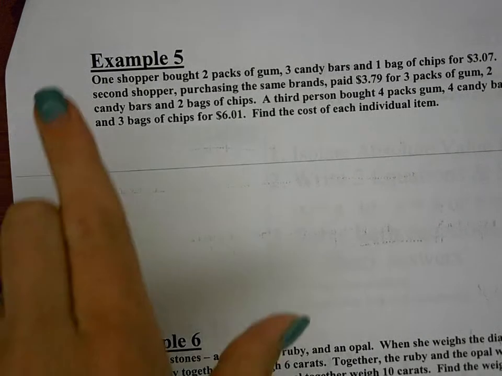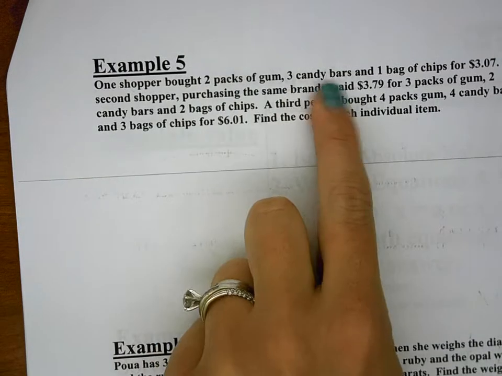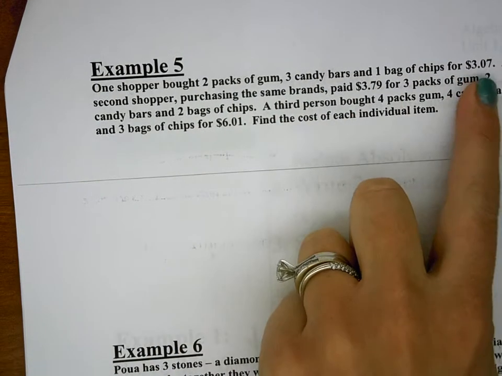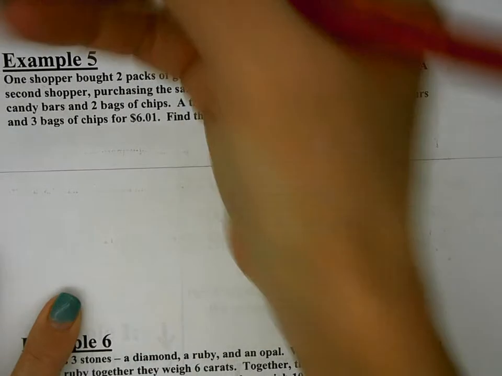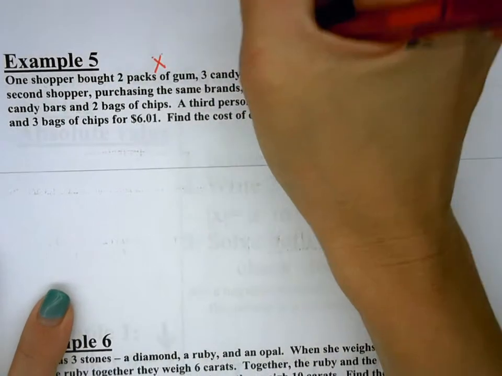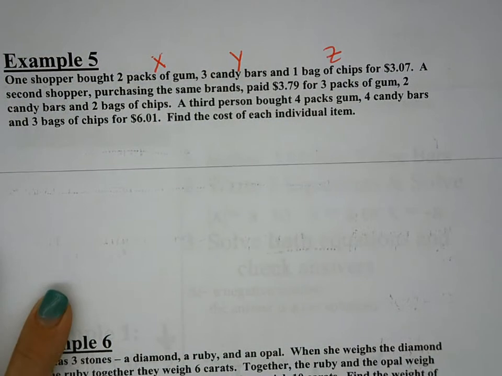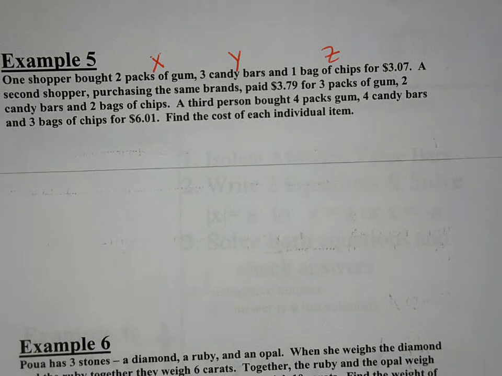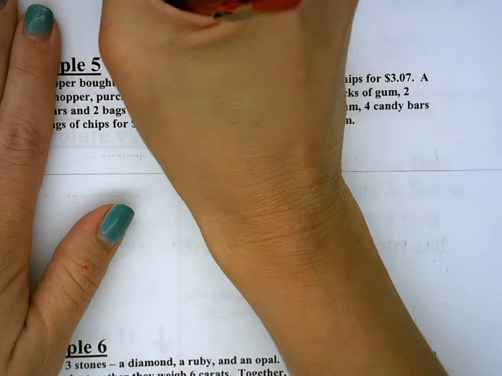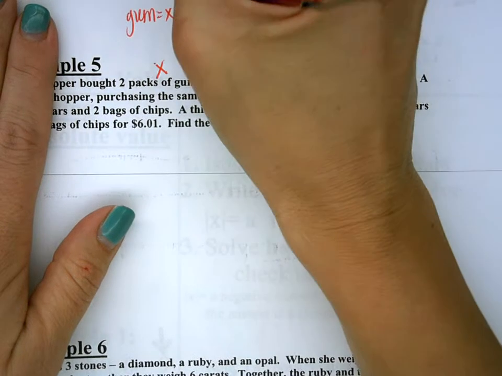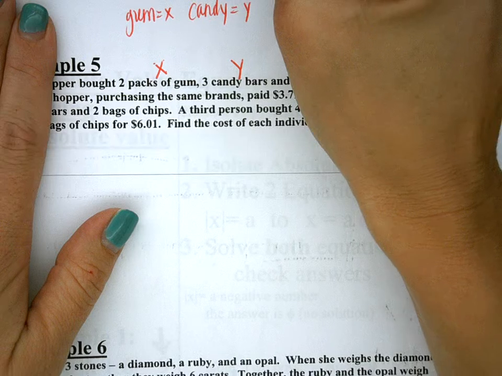If we start reading this first sentence, it says one shopper bought 2 packs of gum, 3 candy bars, and 1 bag of chips for $3.07. So these are your X, Y, and Z. Gum is X, candy bars are Y, chips are Z. And we could go ahead and write those too if you wanted to. You know, gum equals X, candy equals Y, chips equal Z.